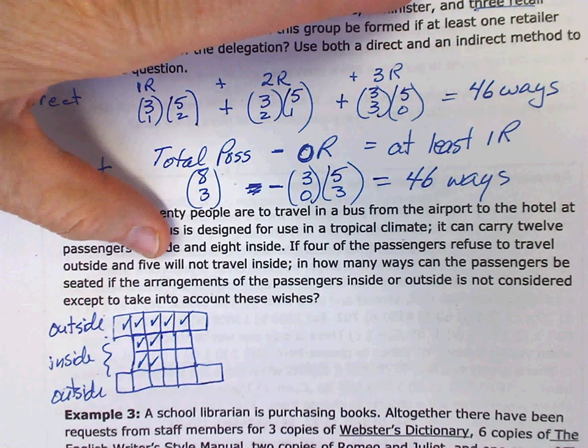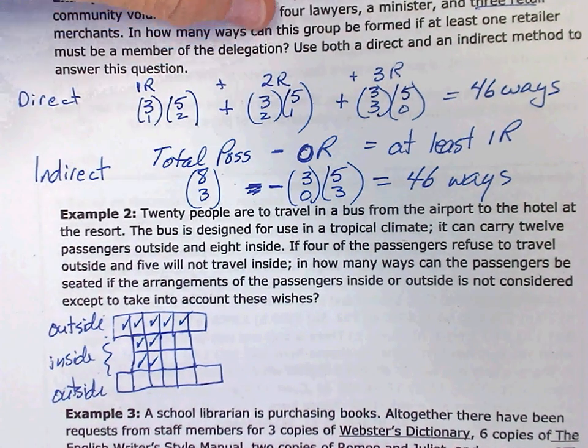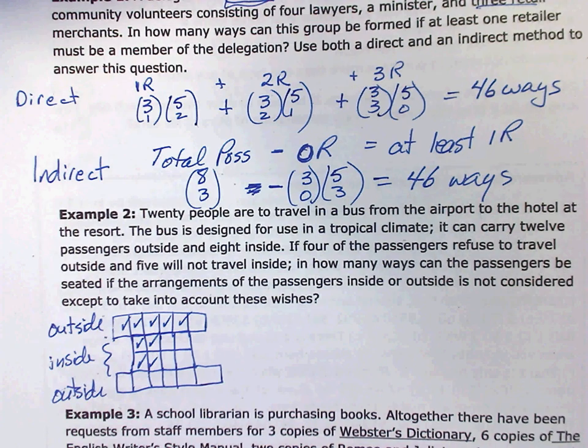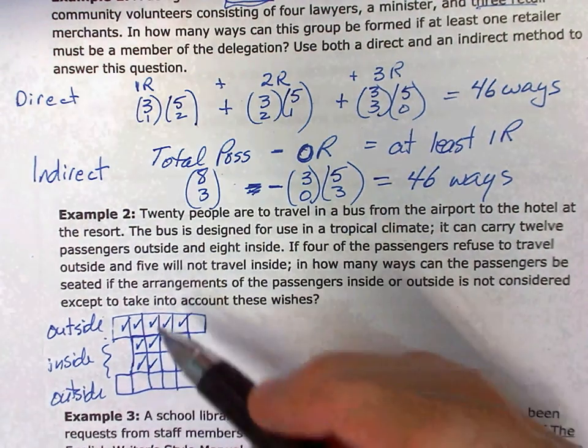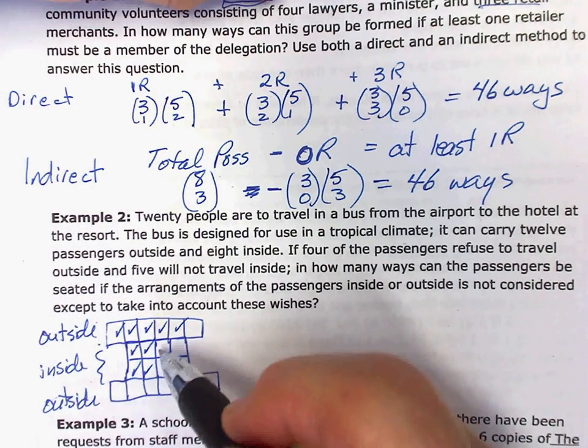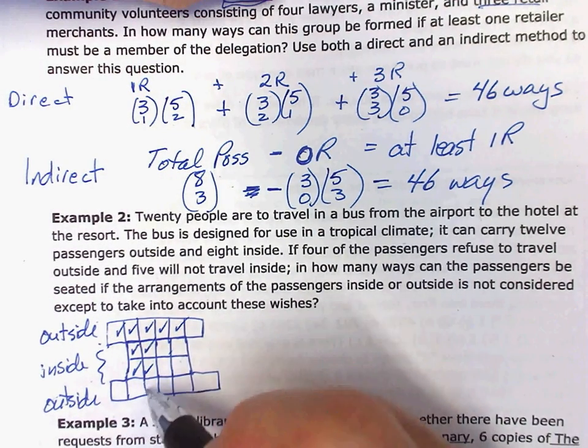So, in how many ways can the passengers be seated if arrangements of passengers inside or outside is not considered? All right. So we just have to worry about who's inside and who's outside. We're not interested in order. So these seats are gone. End of story. So now we have 1, 2, 3, 4, 5, 6, 7, 8, 9, 10.